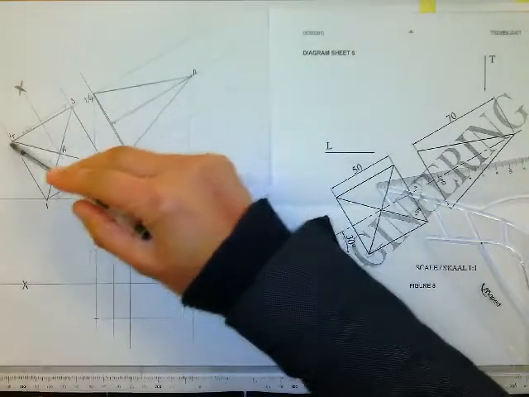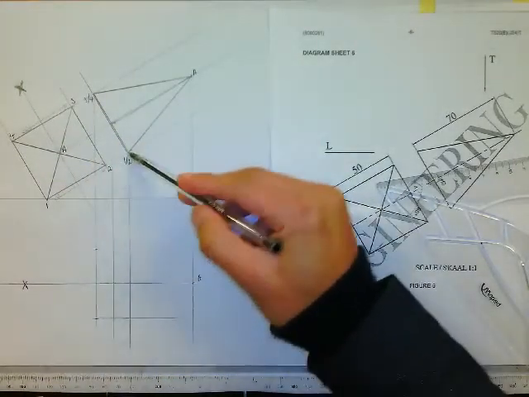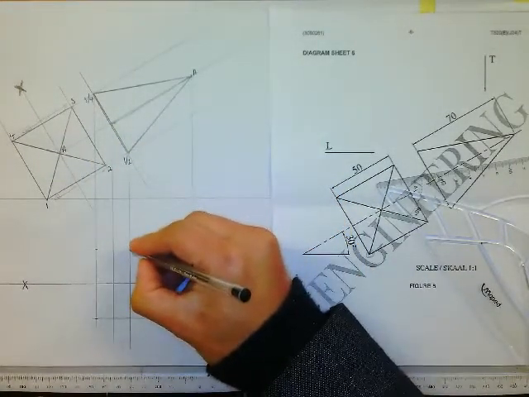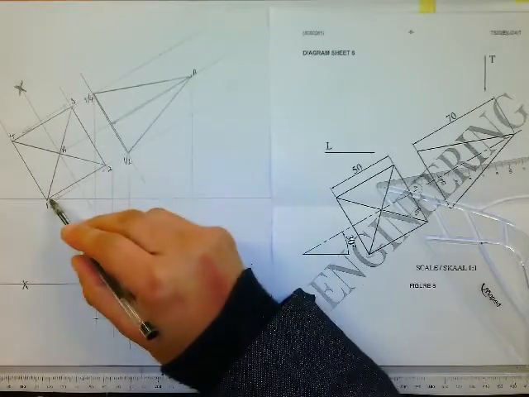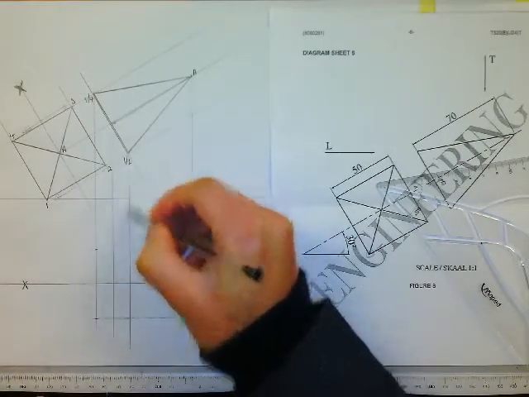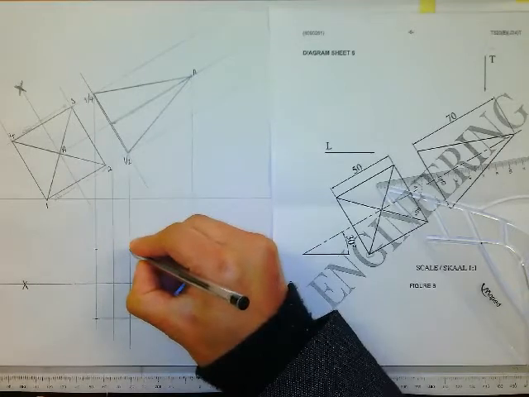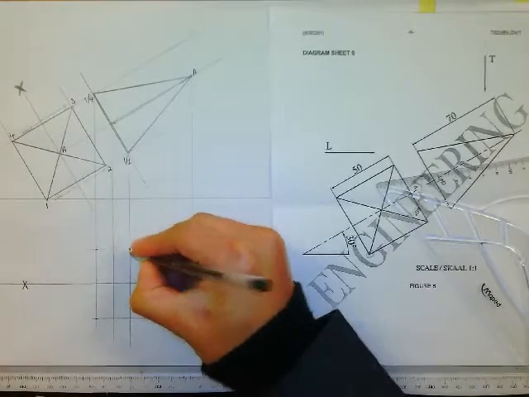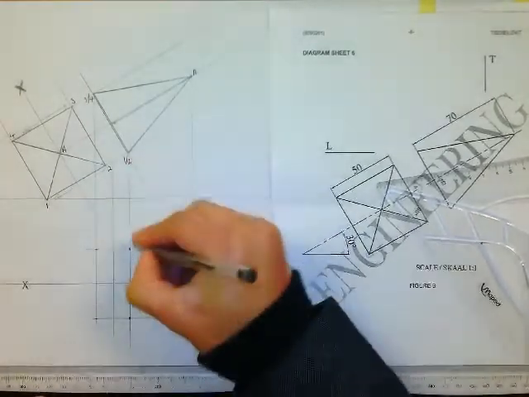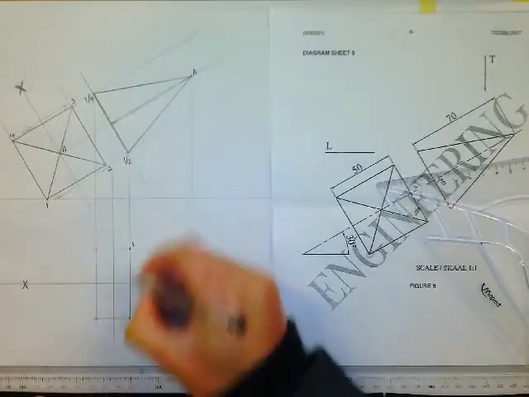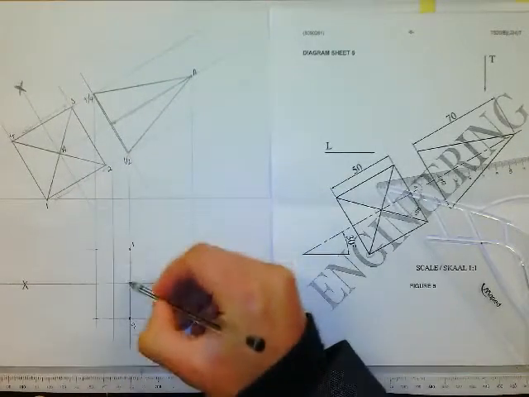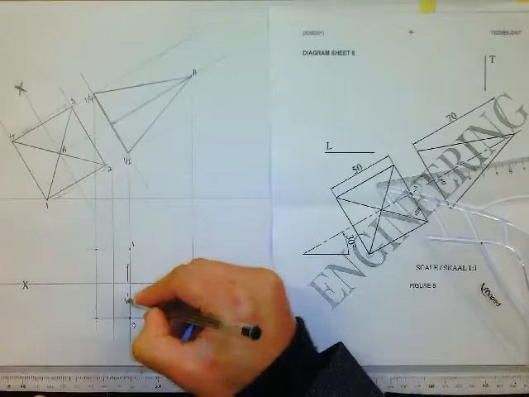So number 1 and 2 is going to be here, there, there. Number 1, number 2. Right there, 26 that way, 26 down.